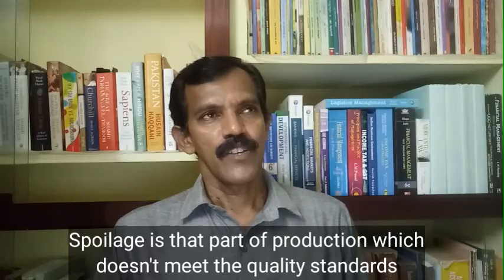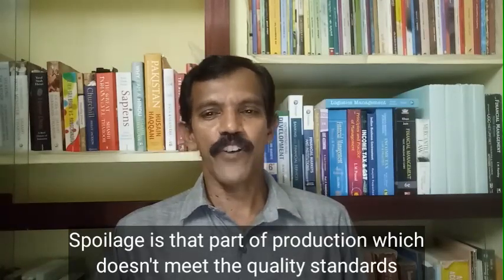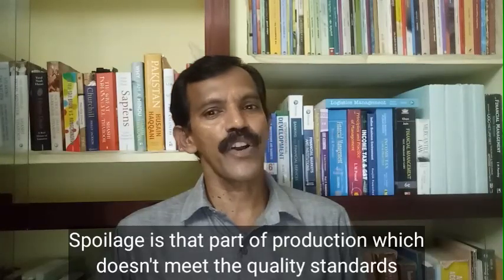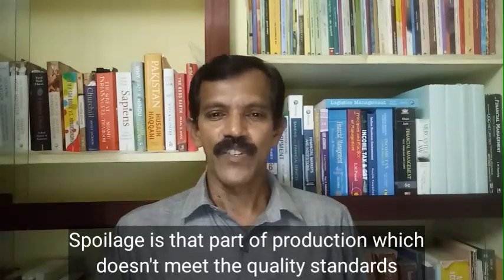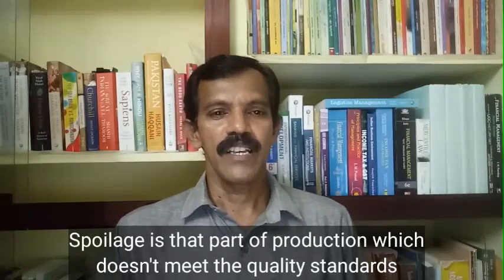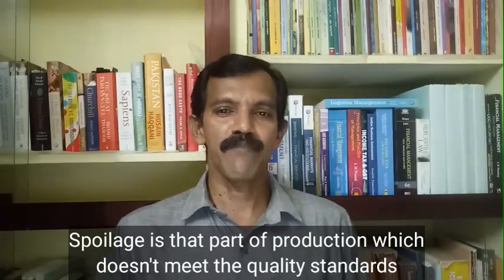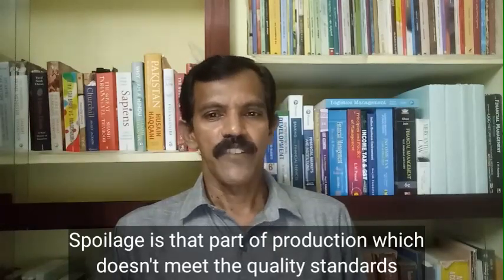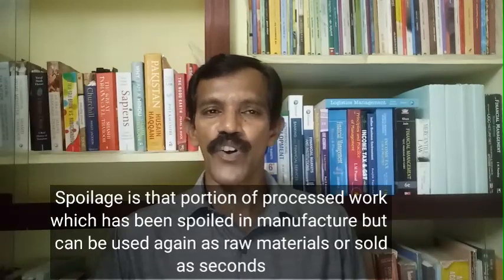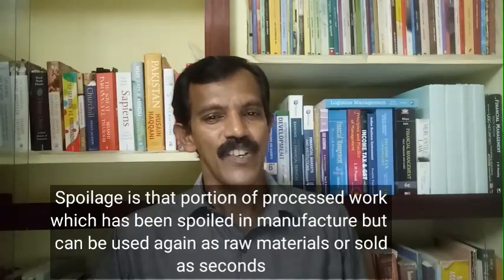Then the third type of material loss is spoilage. Spoilage is that part of production which doesn't meet the dimensional or quality standards. Spoilage is that part of processed work which has been spoiled in manufacture but which can be used again in manufacture as raw materials or sold as seconds.